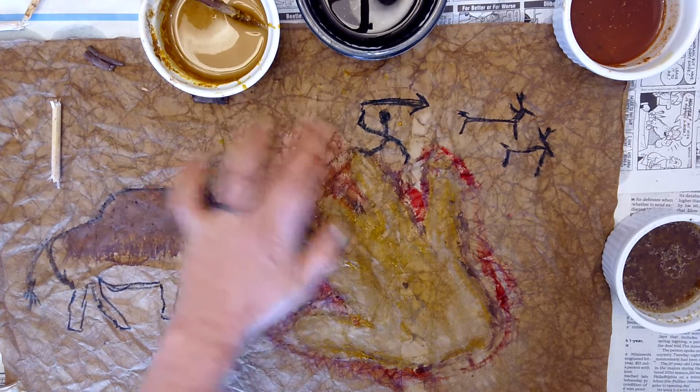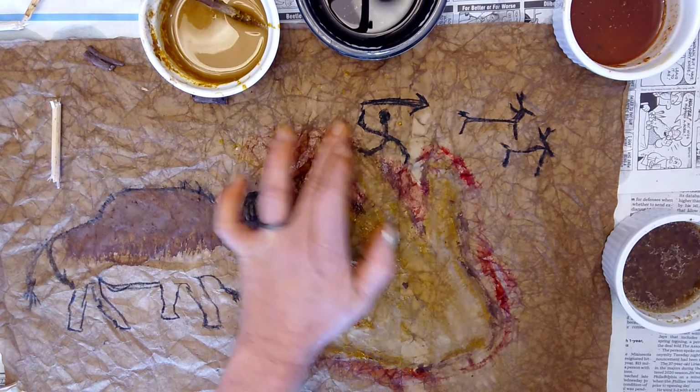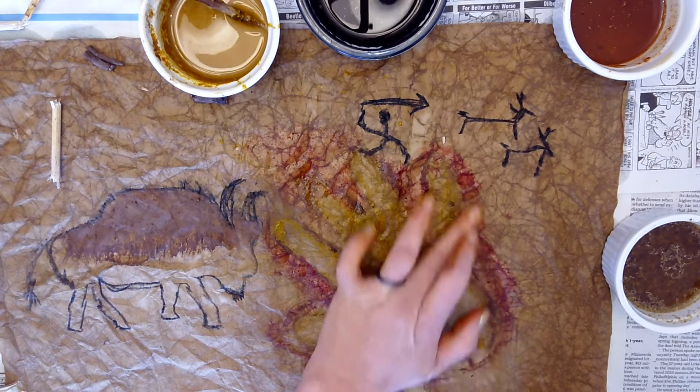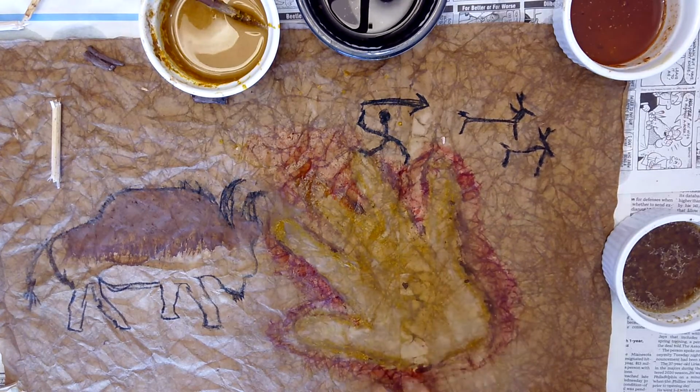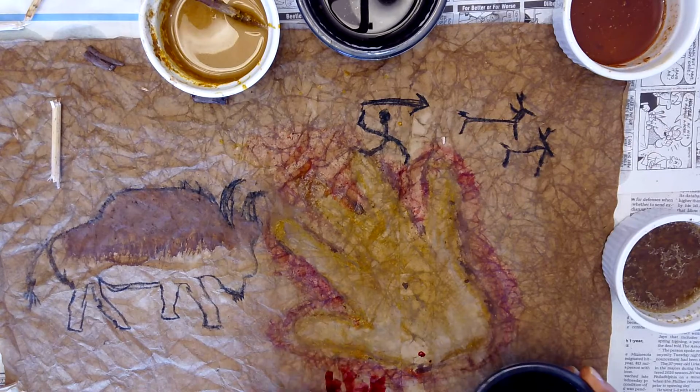I have just a little bit too much. I'm gonna have to pull it up a little bit here. All right, and now I'm going to pull it out just a little bit farther so that it looks like it was kind of sprayed on.